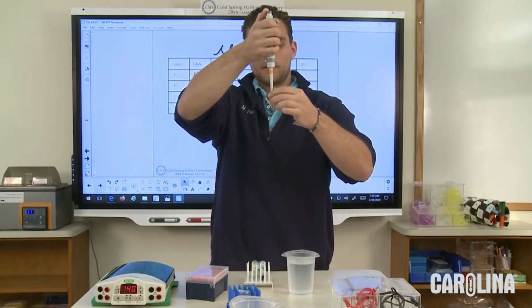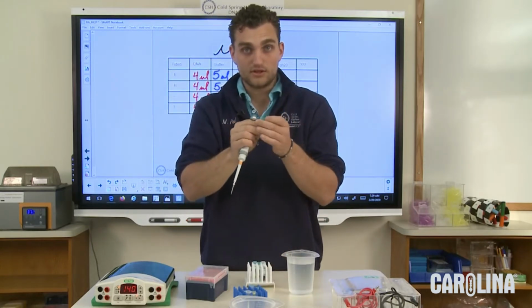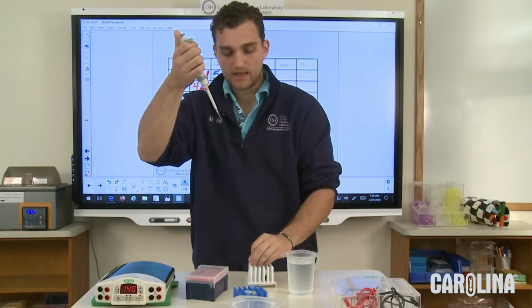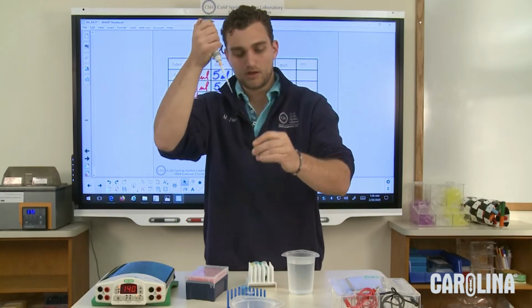Now that would be different if I was doing an experiment where I am going to reuse this tube for multiple different things, but since I am just mixing DNA and buffer and then I'm going to throw that tube out, we can just use the same tip over and over again.